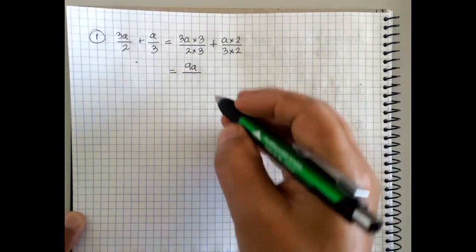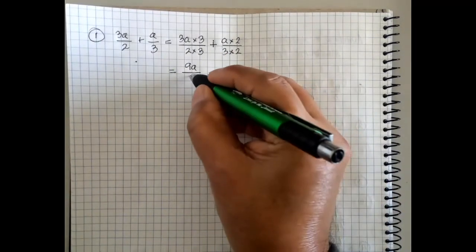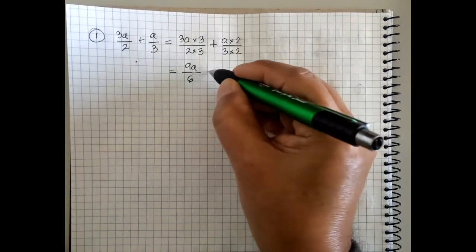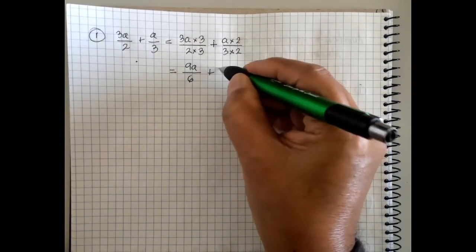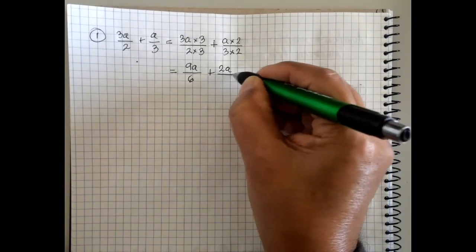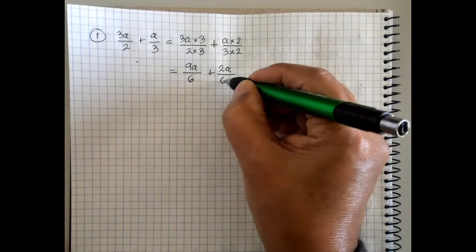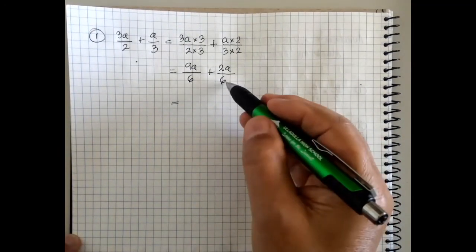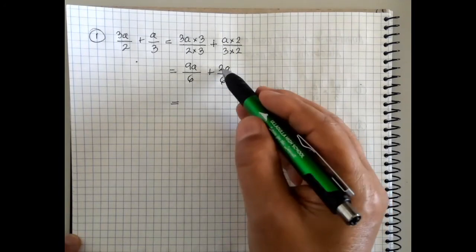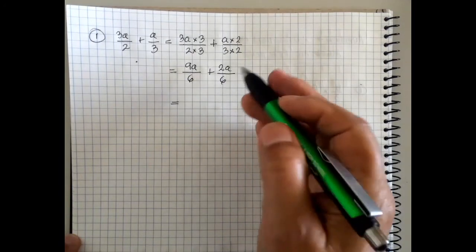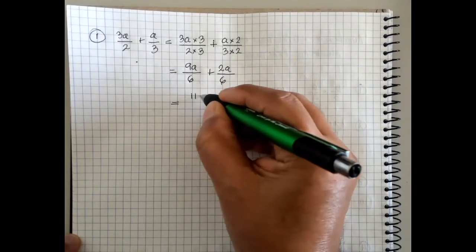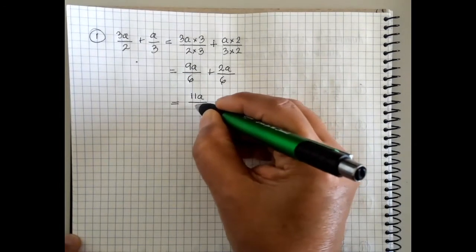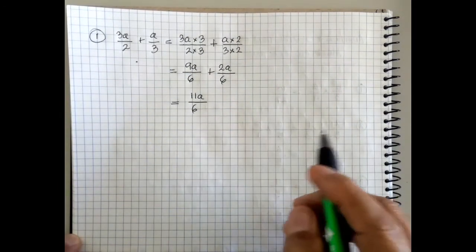And then 2 times 3, which is 6. And then plus 8 times 2 is just 2a, and then 3 times 2 is 6. And then you can see we have the same denominator, so then we can put this together. So 9a plus 2a is 11a, and then divided by 6. Done.